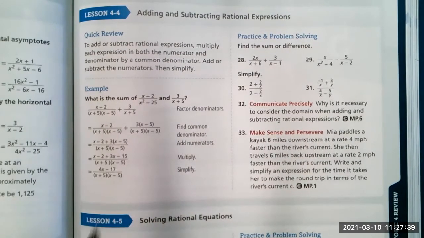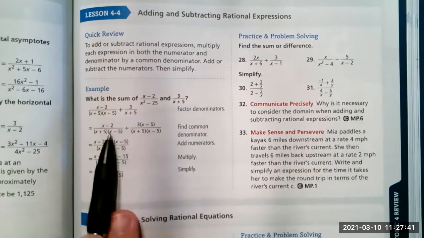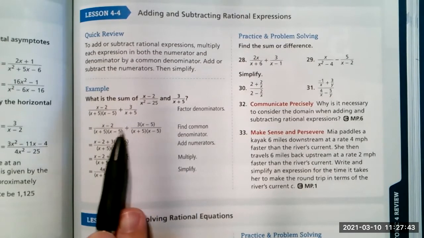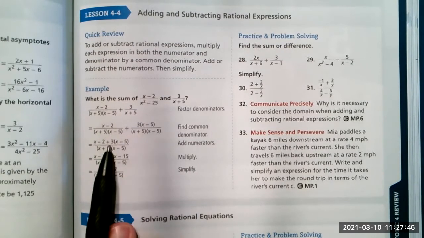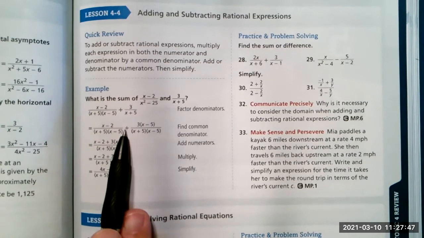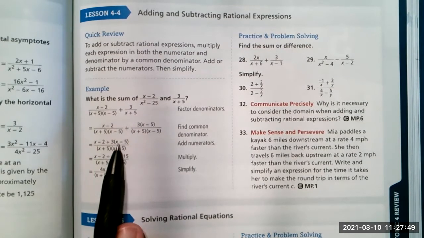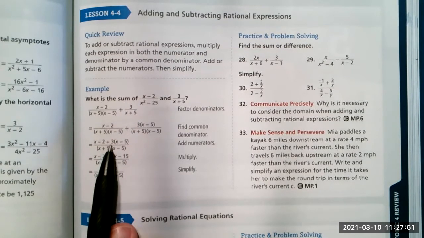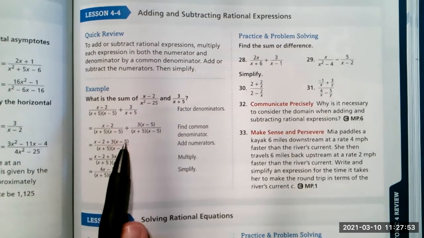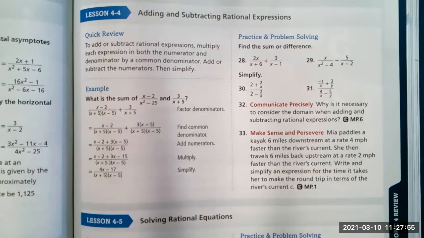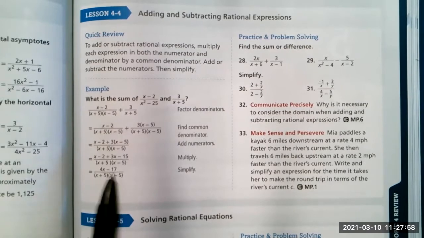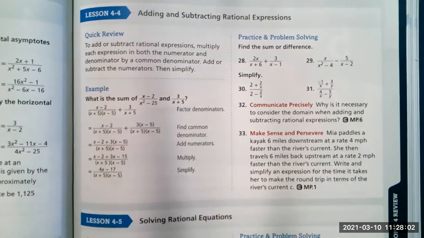So now I've got two fractions with like denominators, so I can add those numerators. That's what they did here. They took x minus 2 and added 3 times x minus 5. All they did was some algebra: distributed that positive 3 and combined like terms. At this point, there's nothing to GCF and nothing to cancel out, so that would be my final answer.